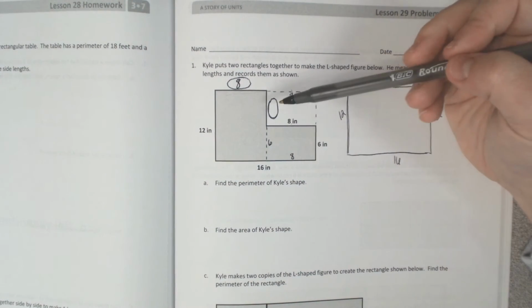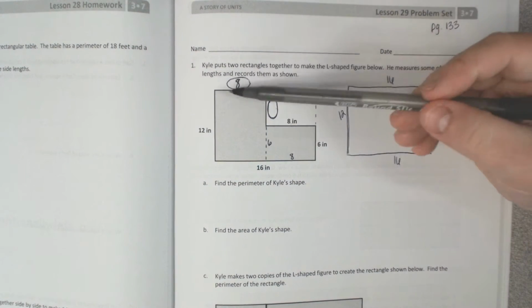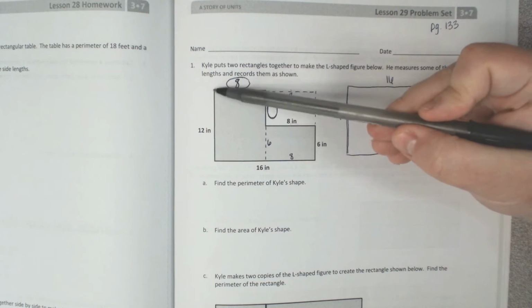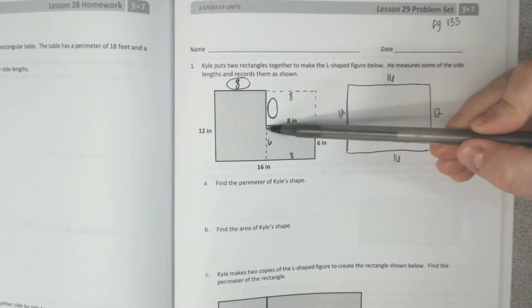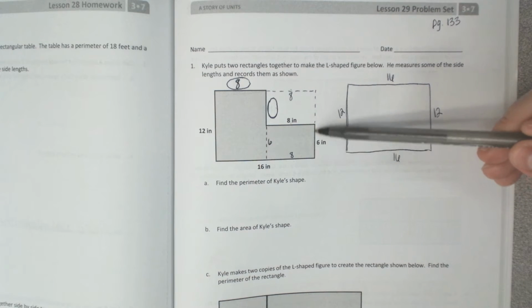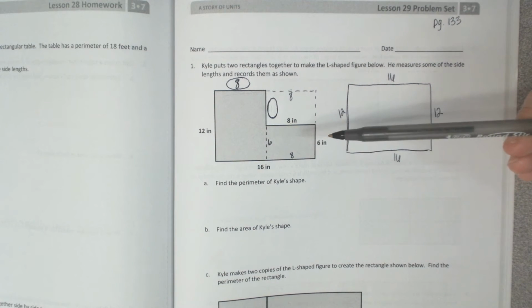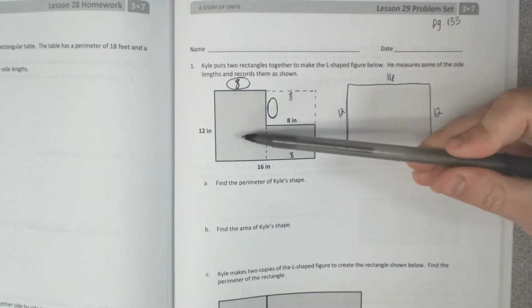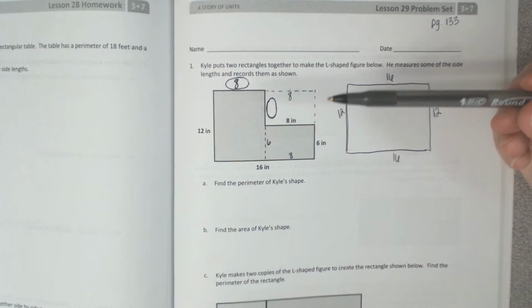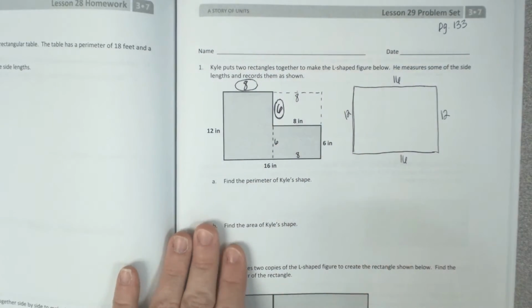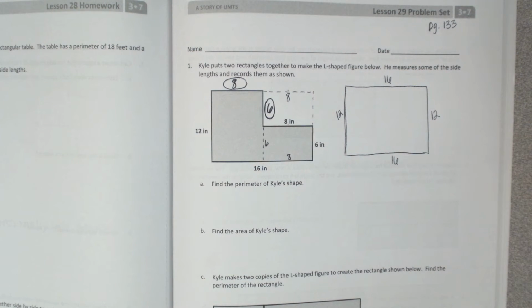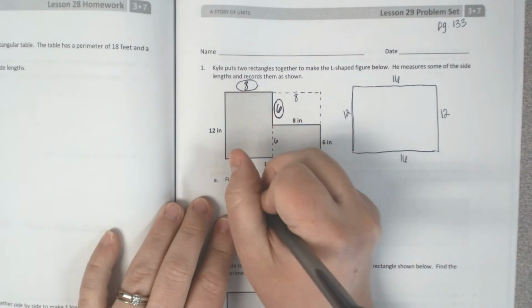And then we're also missing this side. So I know that the total side length is 12. I don't have this side, but I do have this portion of it, because I have this side length, which is 6. So 6 plus what gives me 12? Oh, 6 does. Okay, so now I can find the perimeter. So A says find the perimeter.